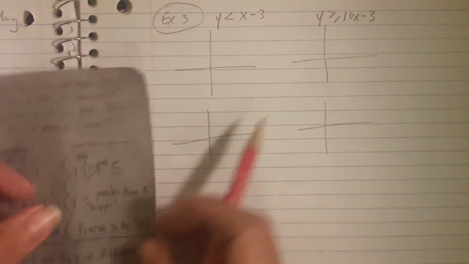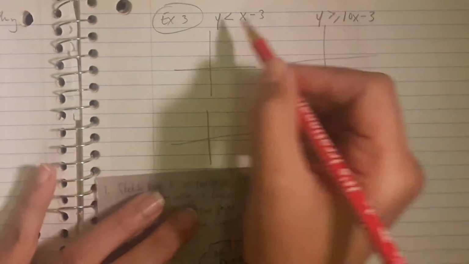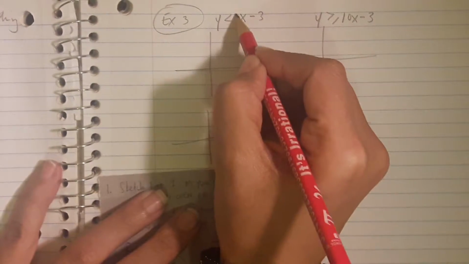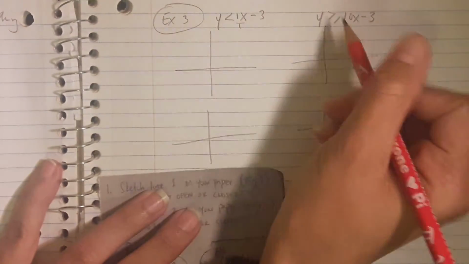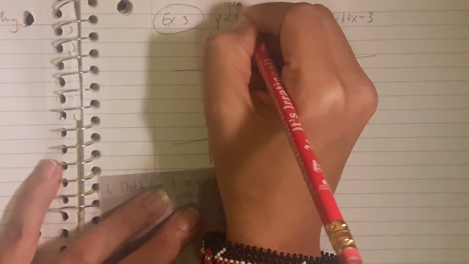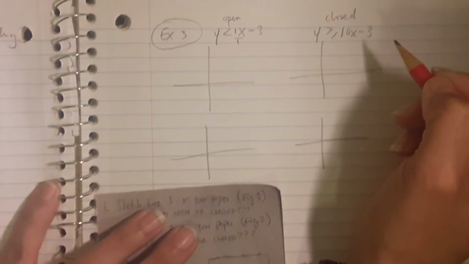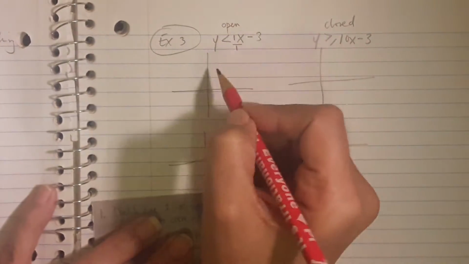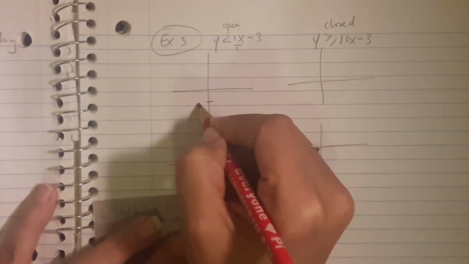All right, so sketch line 1 on your paper. So let's sketch this one. All right, what's the slope here when there's nothing here? There's an invisible 1/1. Okay, let's talk about open and closed. So this one is open. This one is closed. Just the line, right? Open or closed. All right, so what's the y-intercept? -3. So somewhere down here, that's -3.